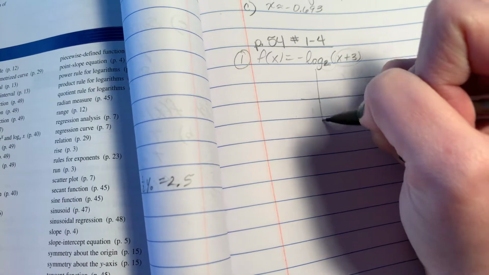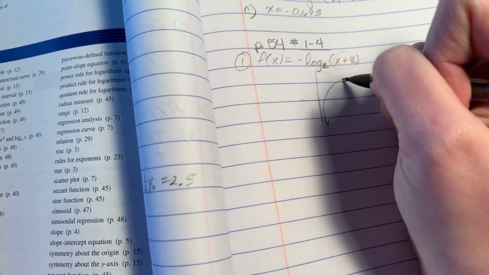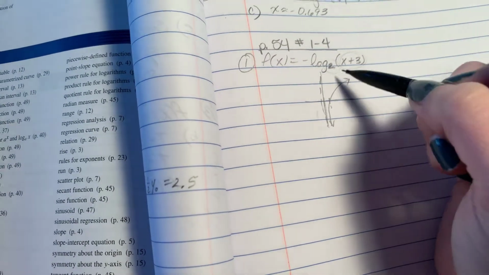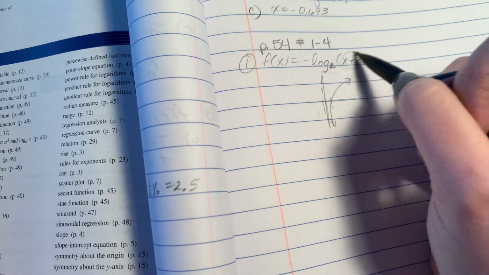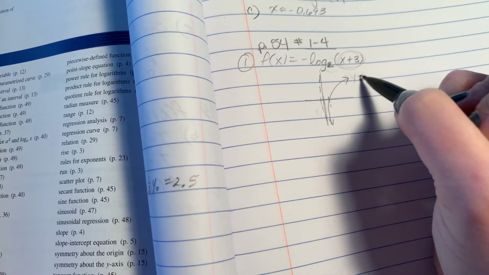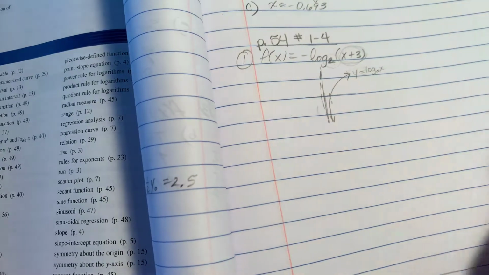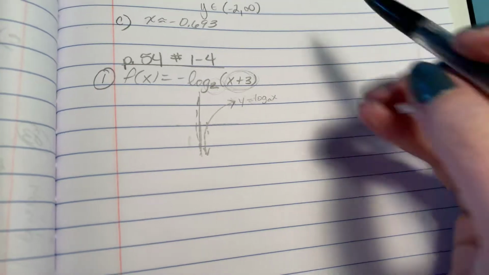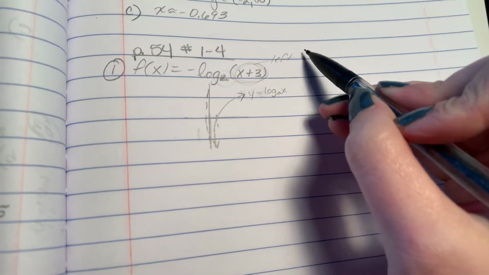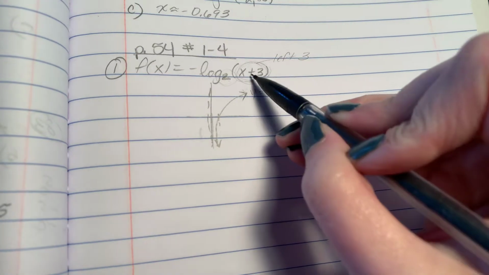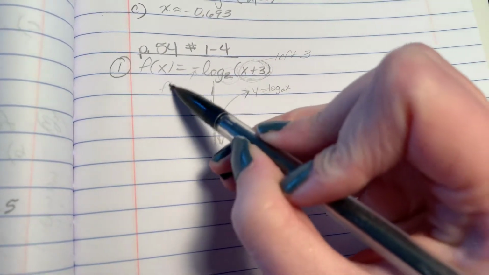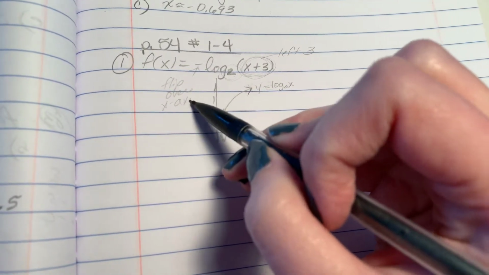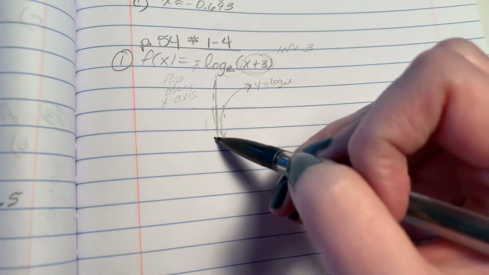So here is my picture, with that being 1, and this being a vertical asymptote. Okay, so now this is y equals log base a of x. Now this says to go left by 3, you do the opposite of the inside, and this says to flip over the x-axis. In other words, change your y's from positive to negative.